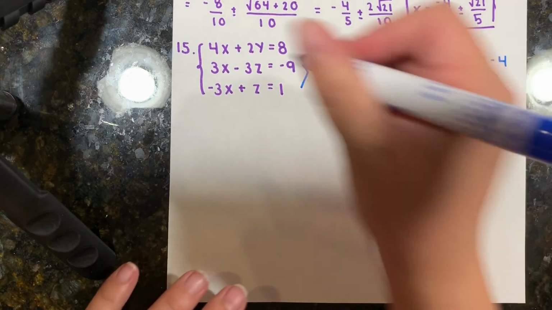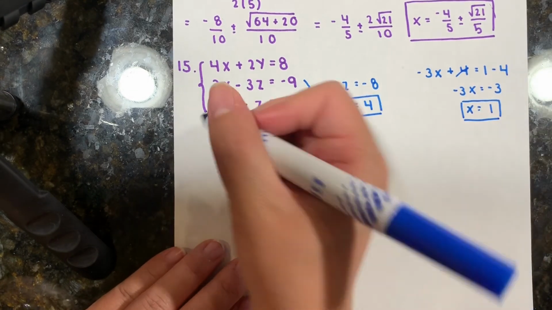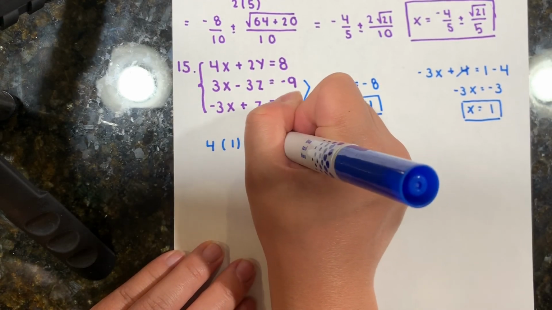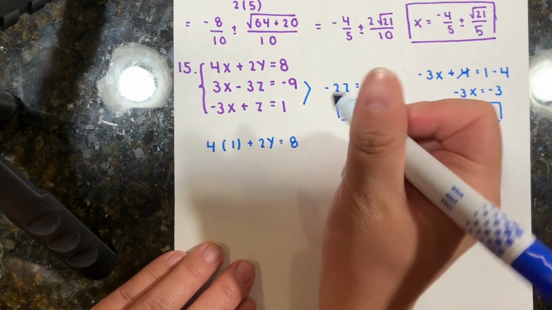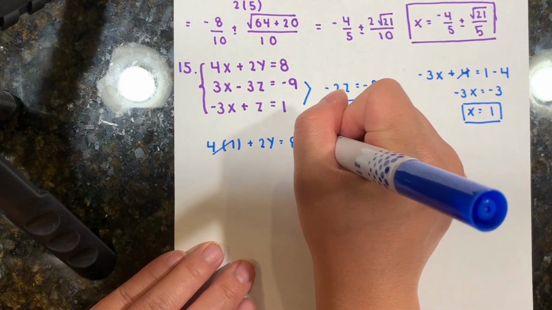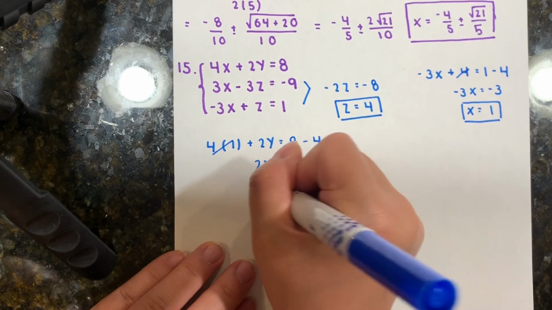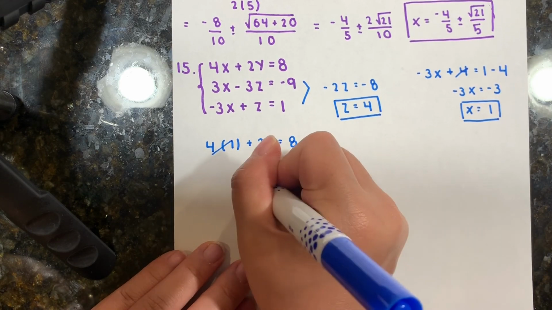And then lastly, I just need to solve for y by plugging it into the top equation. So I get 4 times 1 plus 2y equals 8. If I move the 4 to the other side, it becomes negative. So you have 2y is equal to 4, and therefore y is equal to 2.